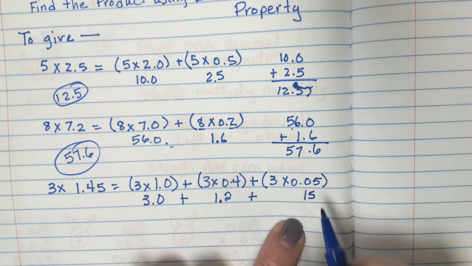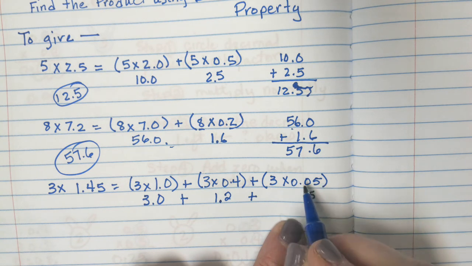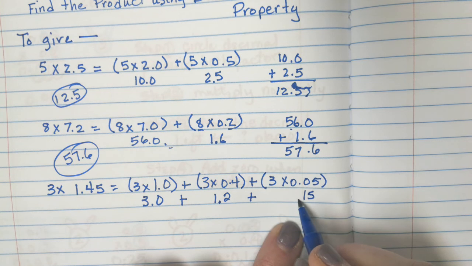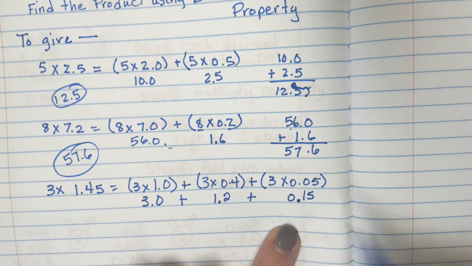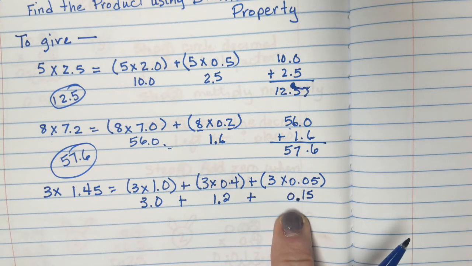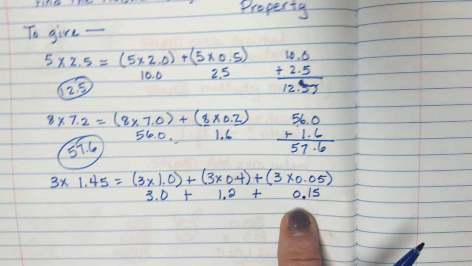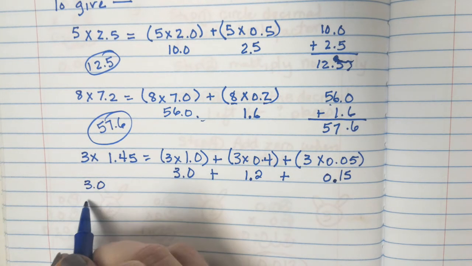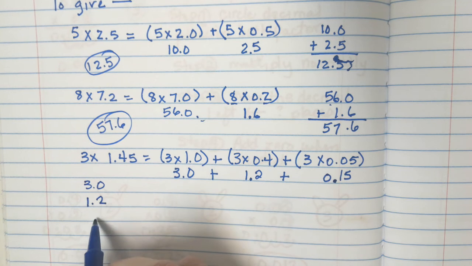Okay, how many places do I need to move my decimal? 2 places. So 1, 2. The decimal is in front of the 1. Remember to cover up that decimal. Now all I have to do is add those numbers up. So I have 3.0, 1 and 2/10.